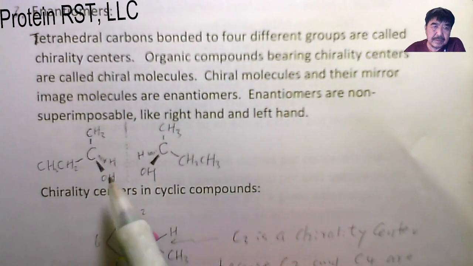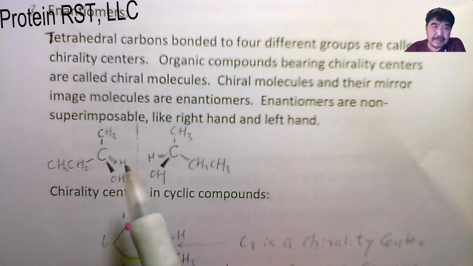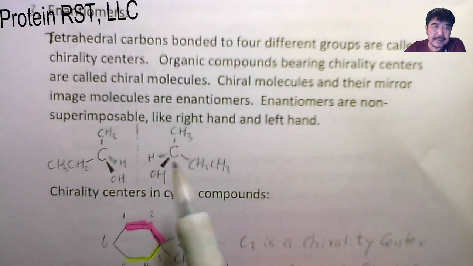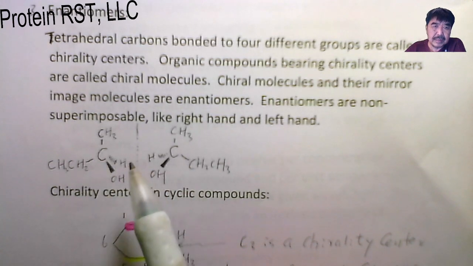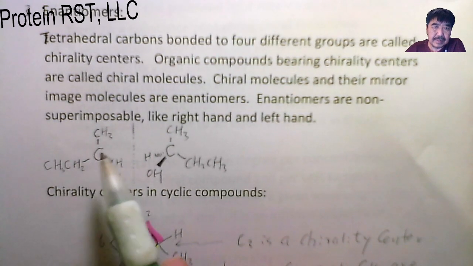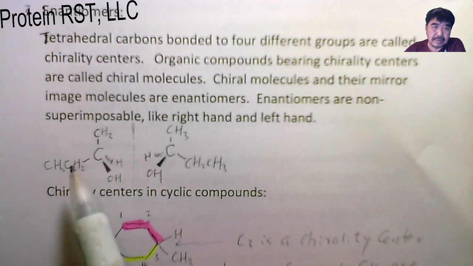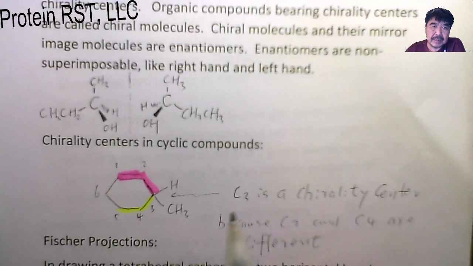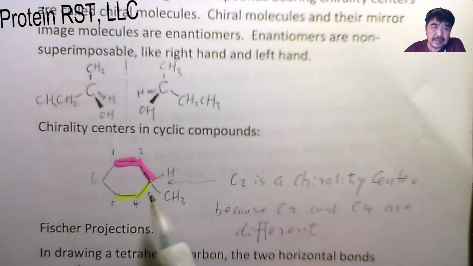This is the example. There are two different molecules. They are mirror images of each other, but they are not superimposable, just like two hands, right hand and left hand. This carbon is a chirality center. A chirality center is bound to 4 different groups. Chirality centers also occur in cyclic compounds. This is an example. In this compound, the C3 here is the chirality center. It bonds to 4 different groups.